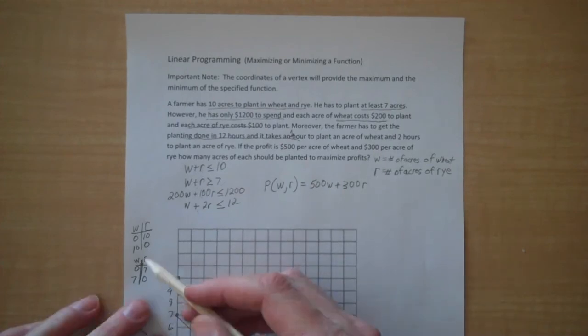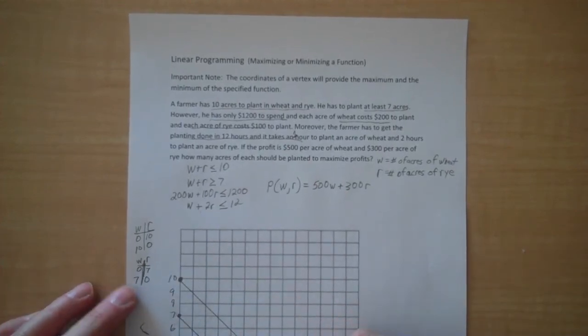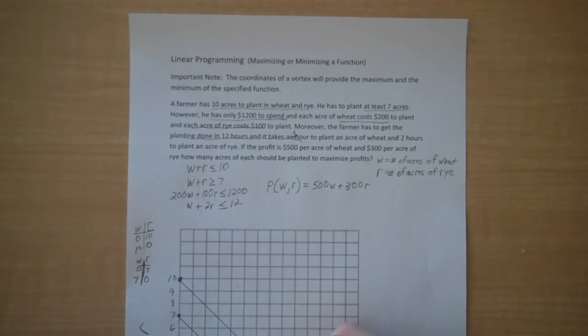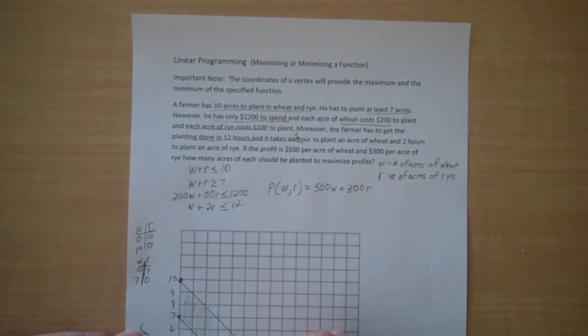That inequality is greater than 7. This is the 7 line, with 4, 3, 3, 4, 2, 5, 1, 6. Now, I'm going to stay in this band for the number of acres we can plant of each.